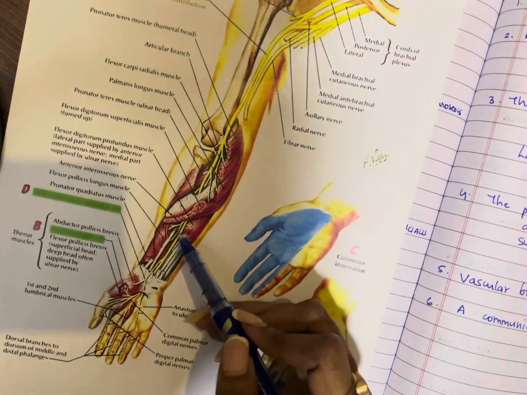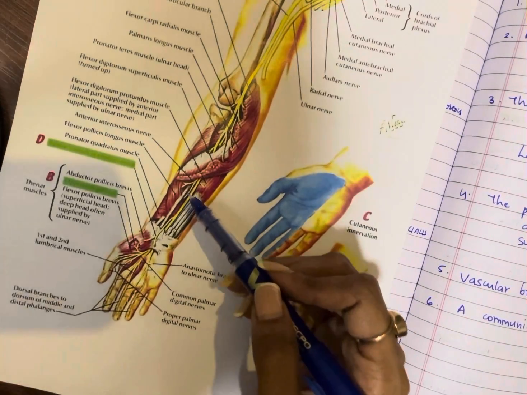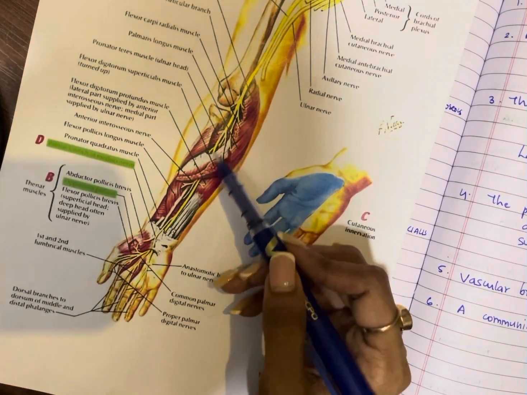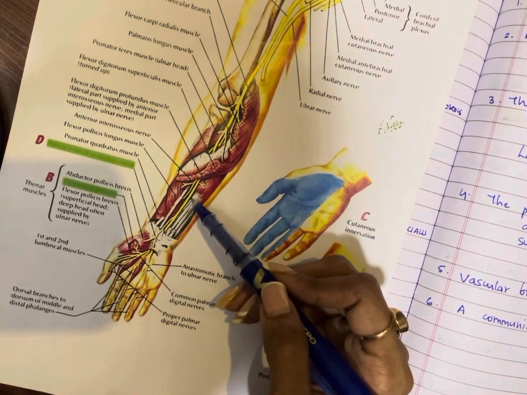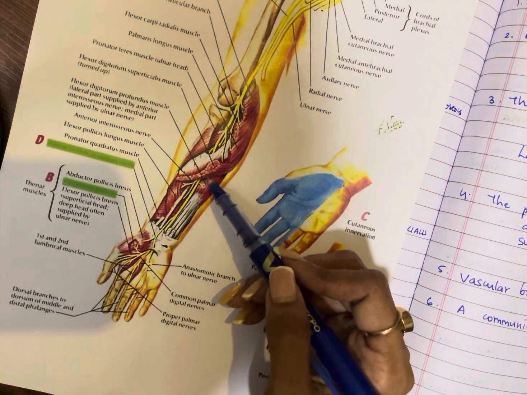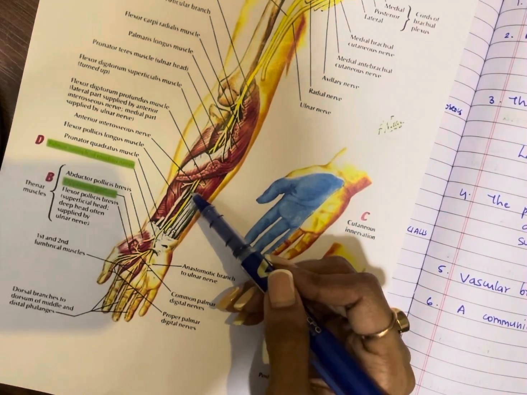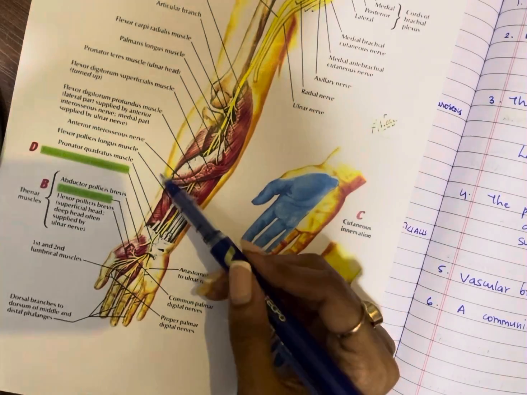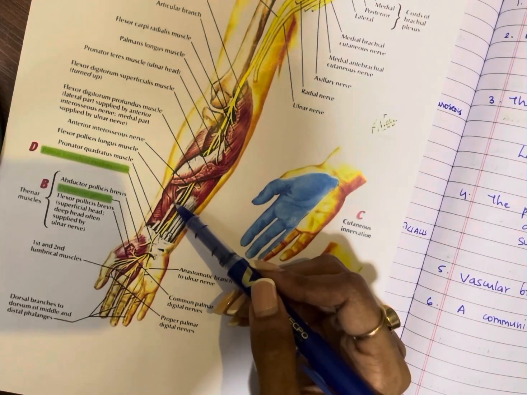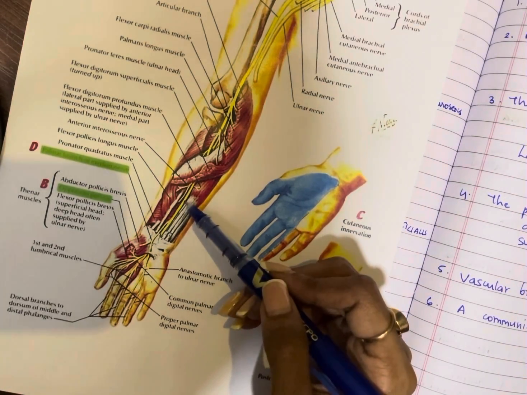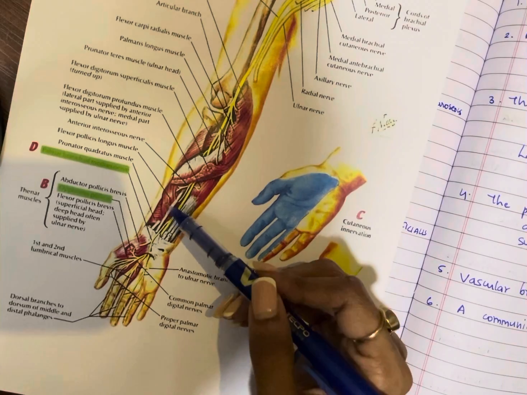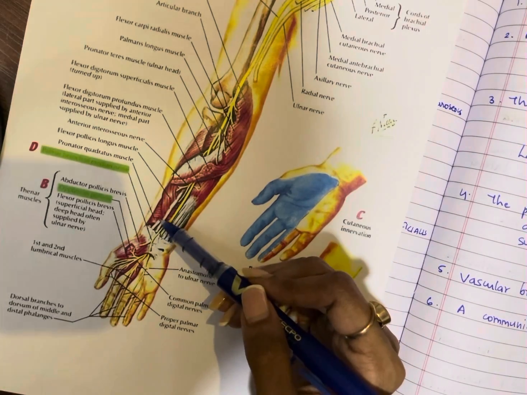Here it is the anterior interosseous nerve. It arises in the upper part of the forearm. It supplies the flexor pollicis longus, the lateral half of the flexor digitorum profundus, and the pronator quadratus.